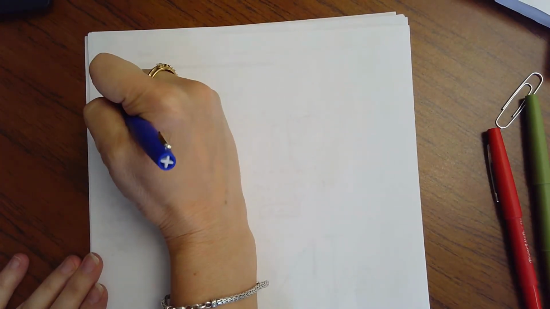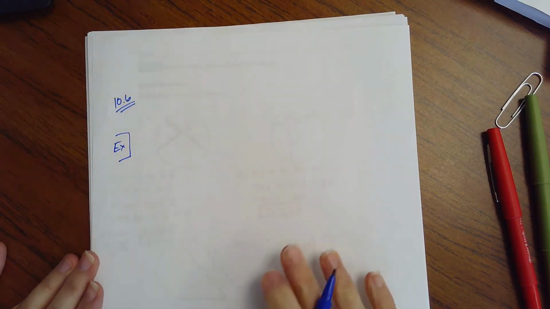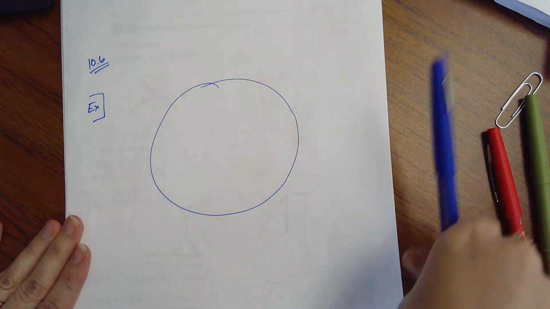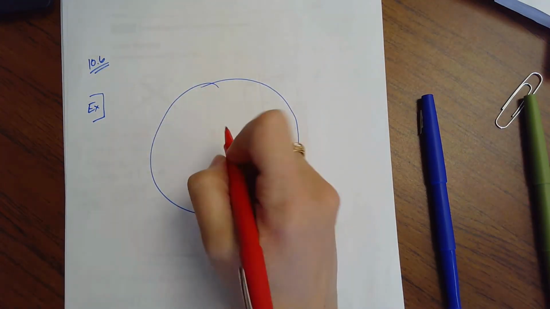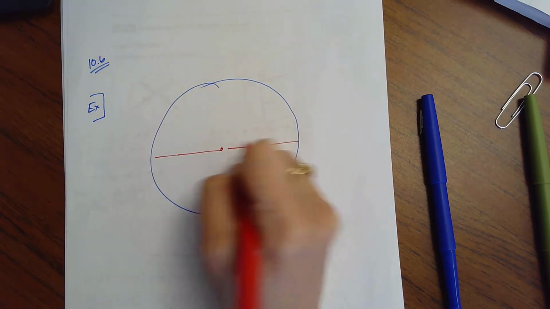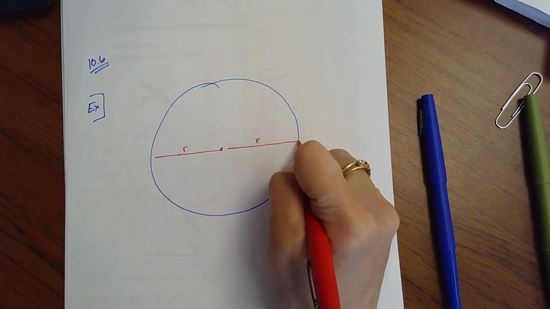There's one additional problem I would like you to do. So if you grab a piece of paper for me, please. This is just from section 10.6. This is just kind of an extra example that we're going to talk about in class that I want to make sure that I talk about on the video as well. All right, so let's talk about a circle, and let's talk about either the diameter or the radius. I'm just going to call those both my radius of my circle.